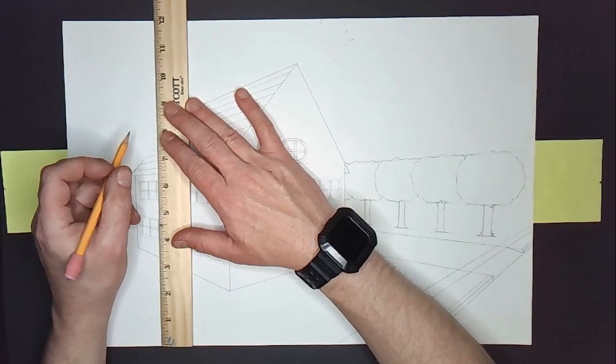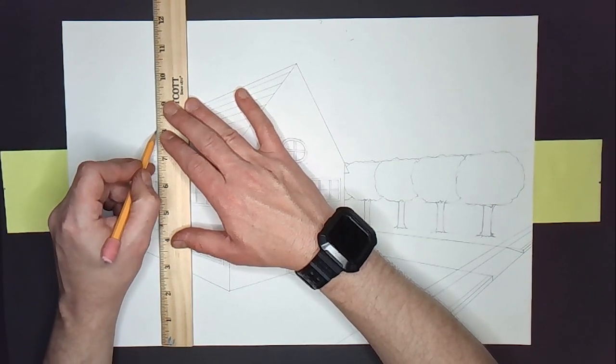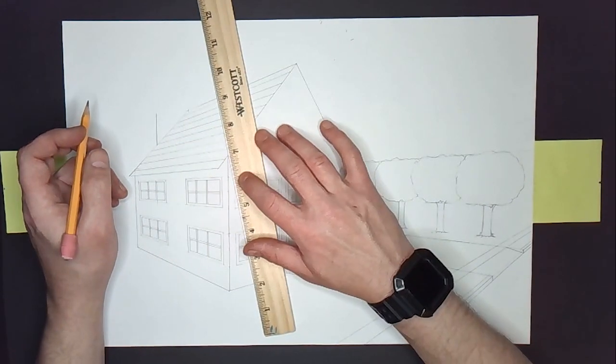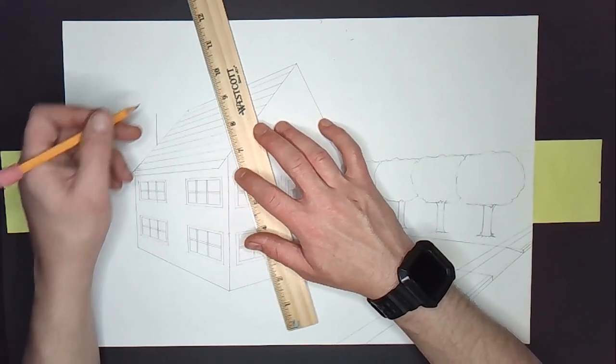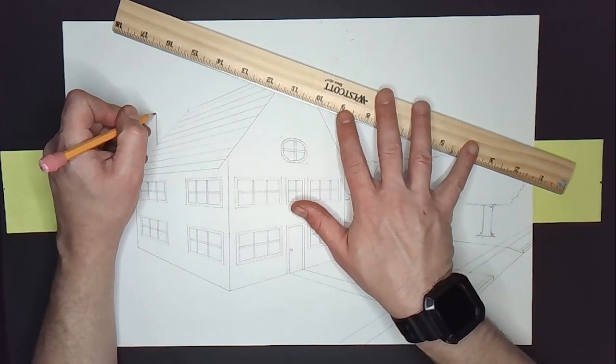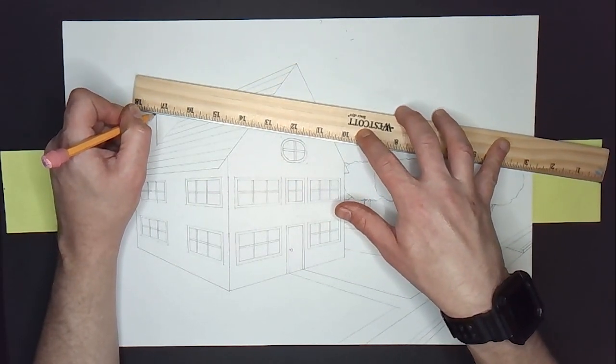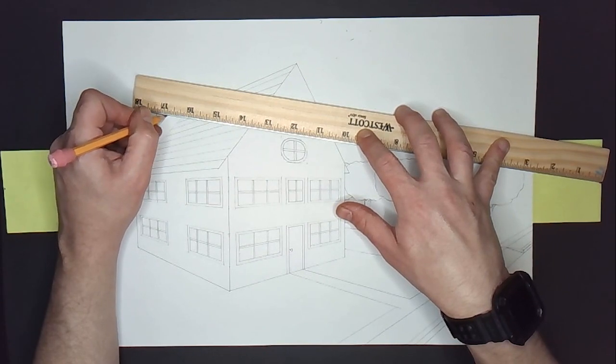We'll start with the front corner. So I lined up the bottom of my ruler with the bottom of the paper to ensure we're going straight up and down. Drew that line really dark. And then we can go ahead and draw the top, going towards the right vanishing point, and then the left vanishing point.